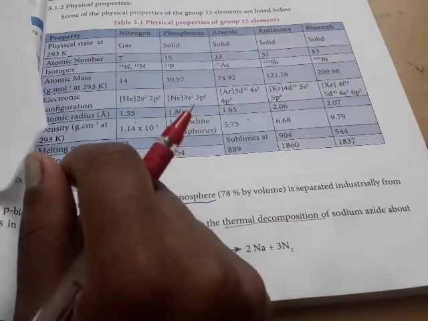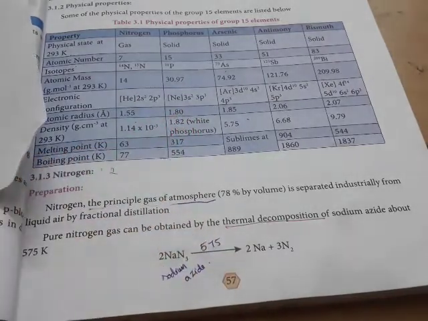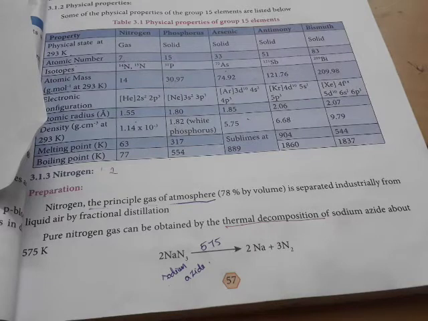Nitrogen is present in the atmosphere. Already you know, 78% by volume of the atmosphere is nitrogen. You already studied this in the 10th standard. So now you are going to study the preparations of nitrogen. First you are going to see the commercial and industrial preparation.